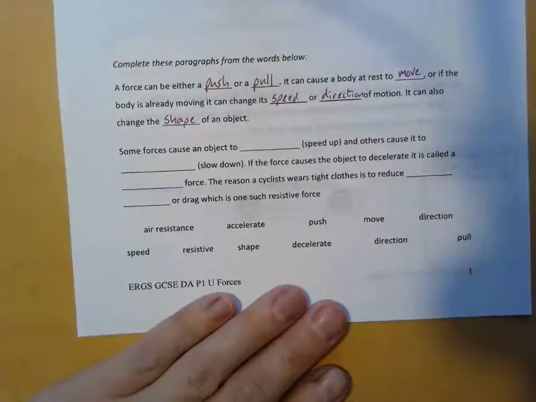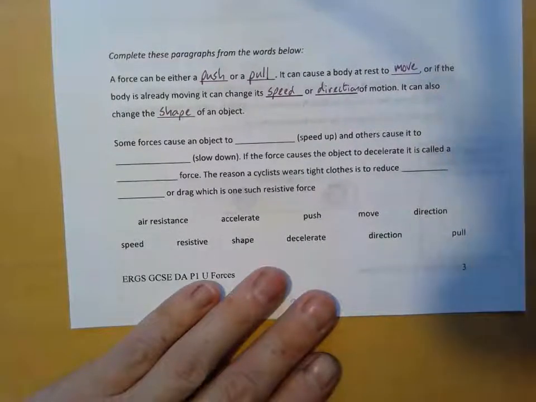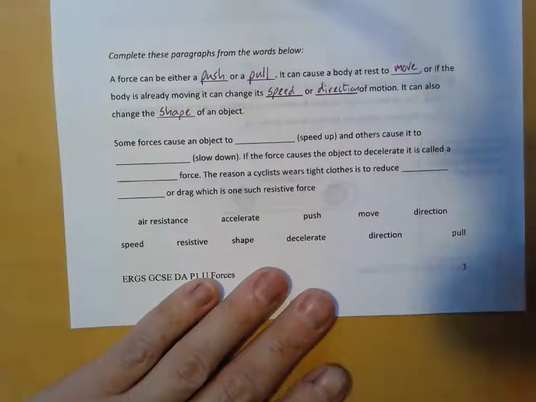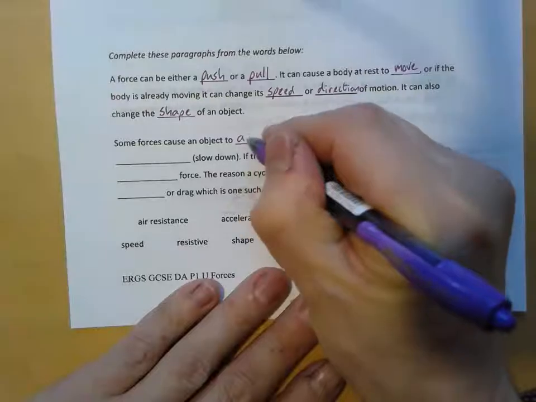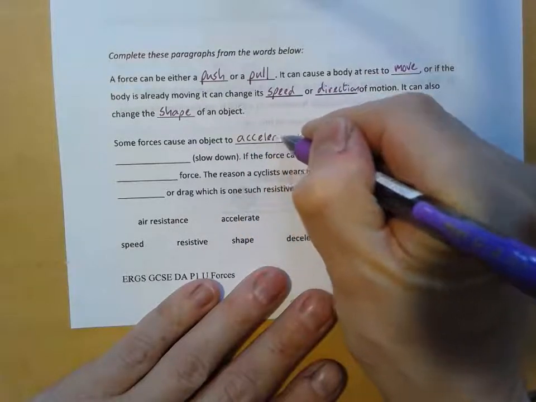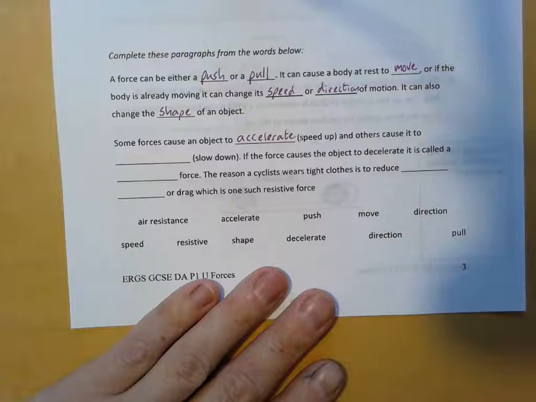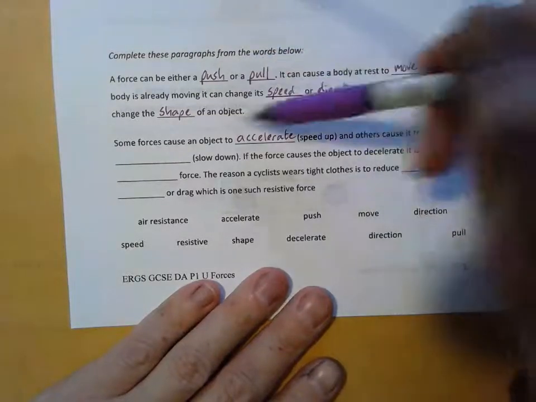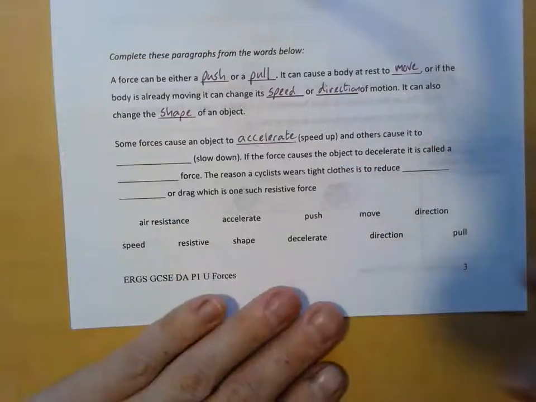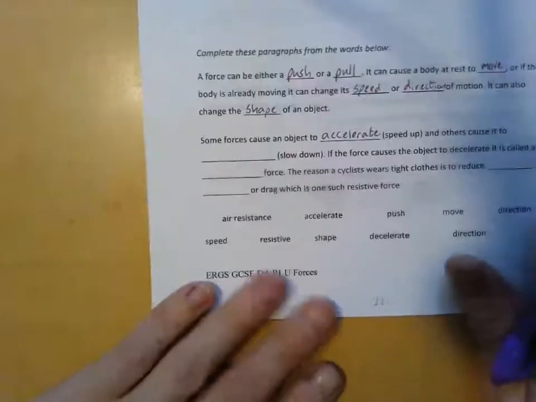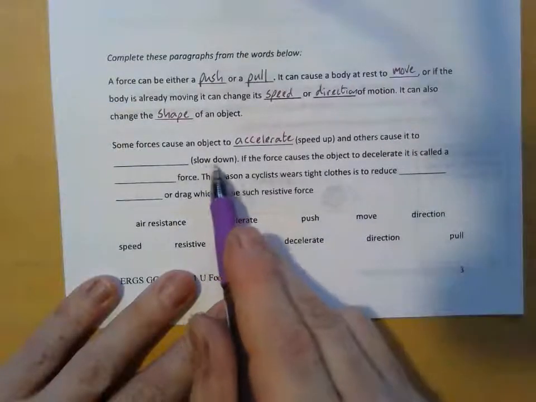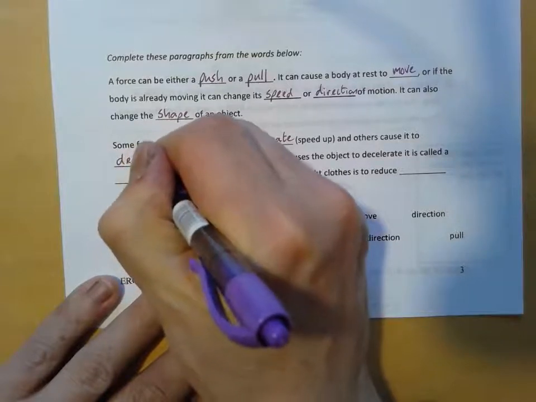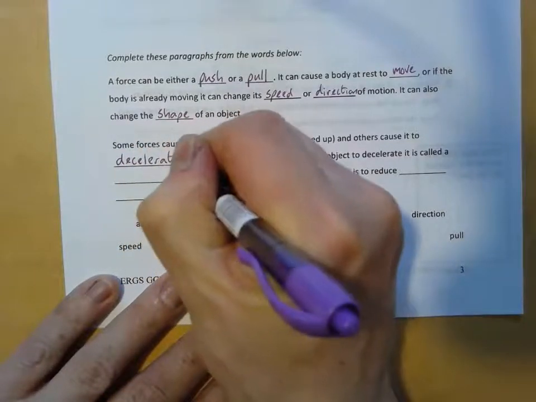Okay, now we can take that a step further and we can say some forces cause an object to speed up, and you remember that the word for speed up is accelerate. Oh, by the way, if you haven't already guessed, the idea is that you fill in your own notes as we go along. Others cause it to do the opposite of speeding up, which is slowing down. Do you remember what slowing down is? Decelerate.